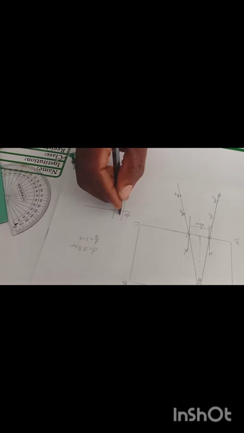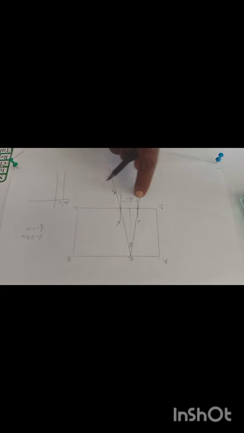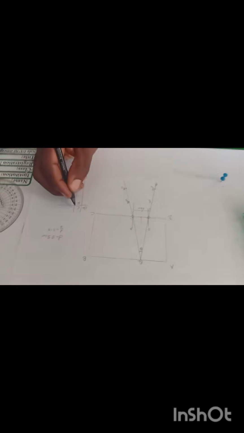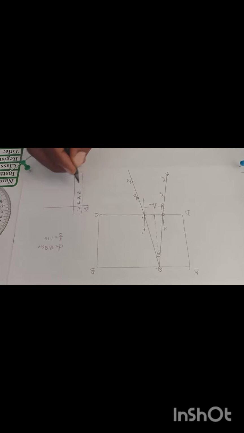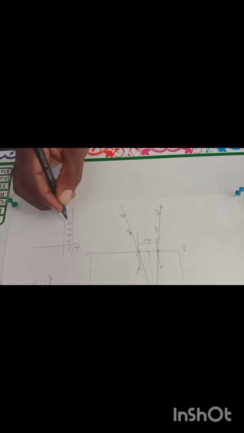We have our serial number. We will need angle I. They say measure by what you need. They will be giving us values of I. We need angle I. Our first values of I were mentioned, that's 10, 20, 30, 40, and 50. We need that one. We still continue.